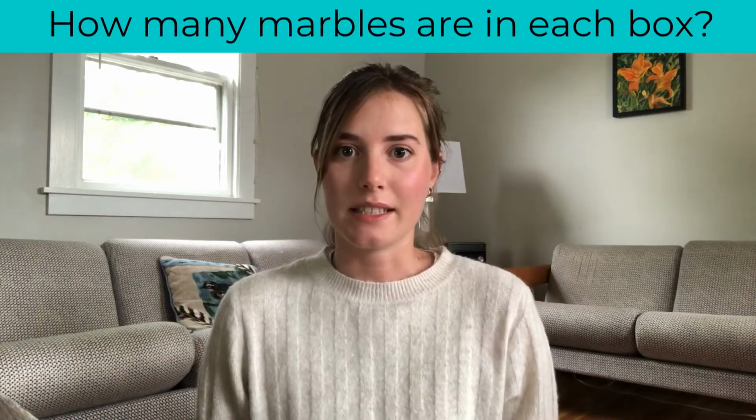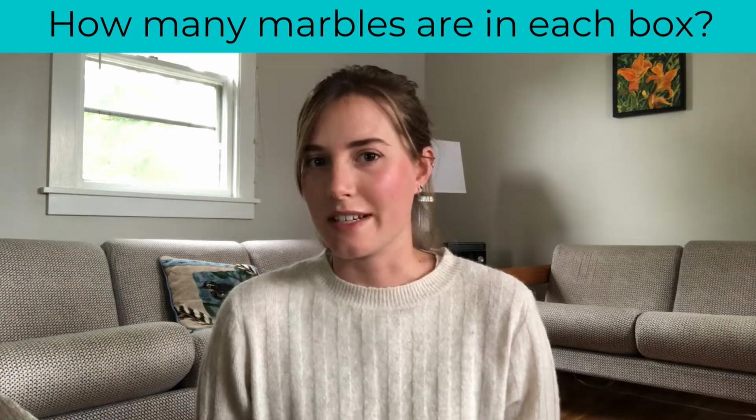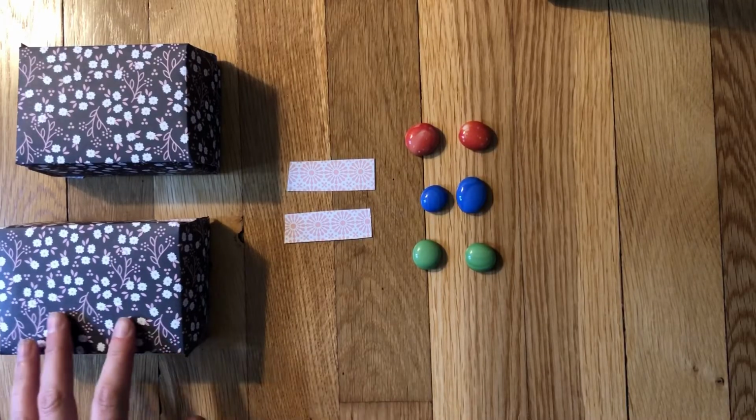So today, I have a little bit of a mystery for us. In front of me, I have 2 different boxes, and I also have some marbles. Inside each box is a different number of marbles, and I want to see if you can figure out how many marbles are in each box without looking. That sounds kind of tricky, but I'll give you some hints to help you out. Ready? Okay, this is the first hint.